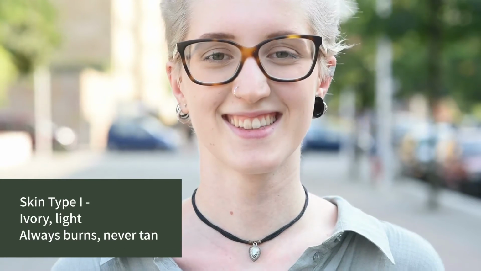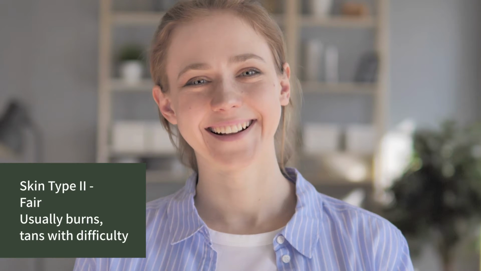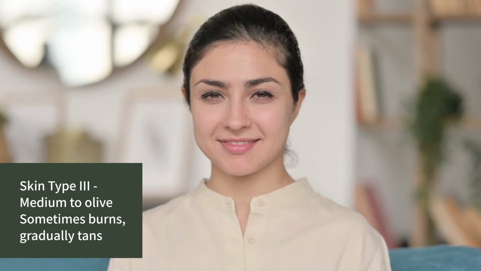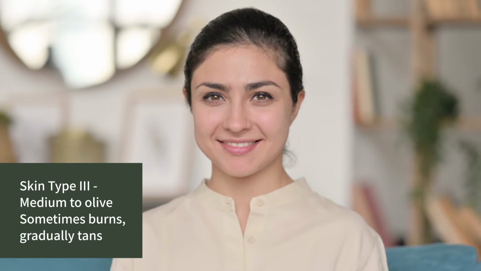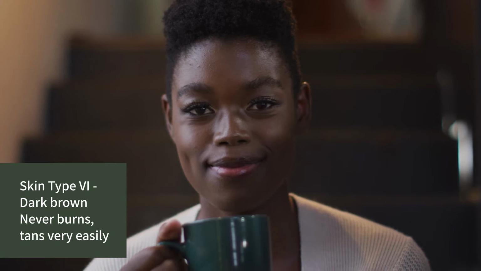Skin type 1 is called light, and the description is always burns, never tans. Skin type 2 is fair, usually burns, tans with difficulty. Skin type 3 is medium to olive, and that skin type sometimes burns and gradually tans. Skin type 4 is olive, rarely burns, tans with ease. Skin type 5 is brown, very rarely burns, tans easily. And skin type 6 is dark brown, never burns, tans very easily.